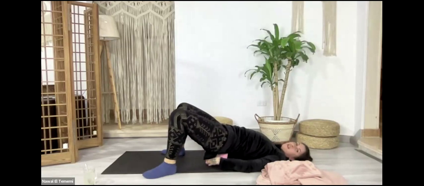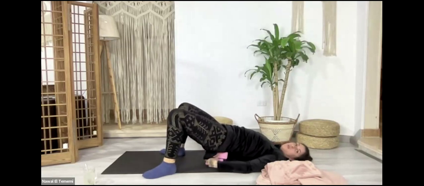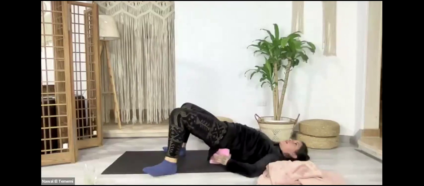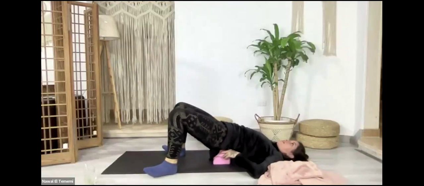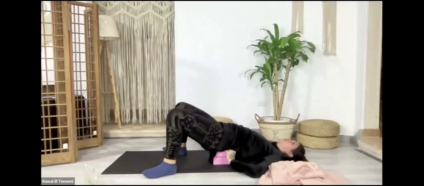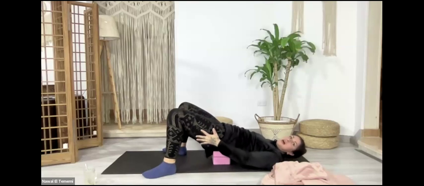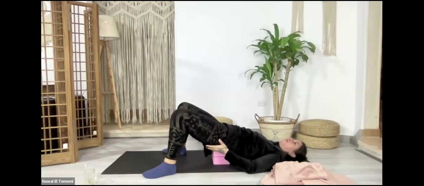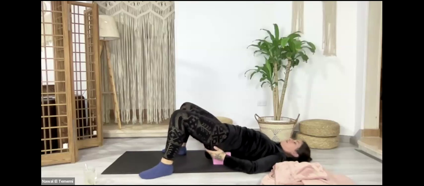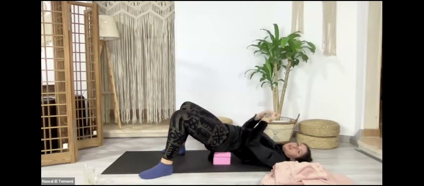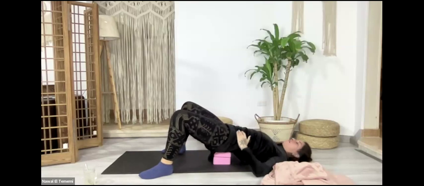If you find it's not relaxing to have the 2nd block, don't worry about it, but try just the 1. But try it today with a 2nd block. And I kind of want to move my meat of my butt downward, downward. So even my blocks feel like they're tilting a little bit this way.